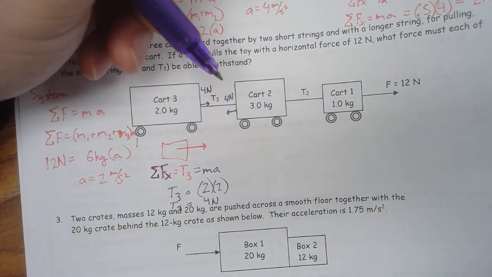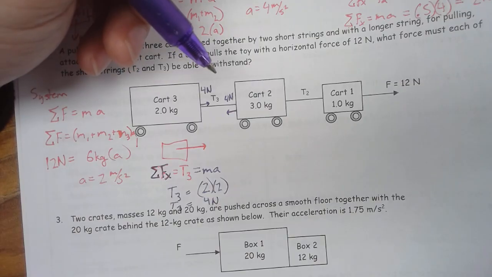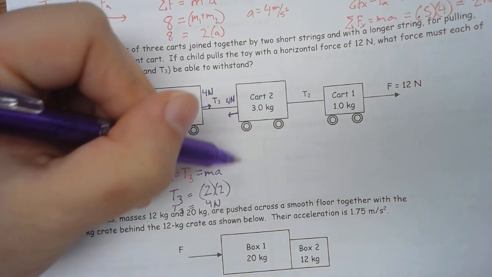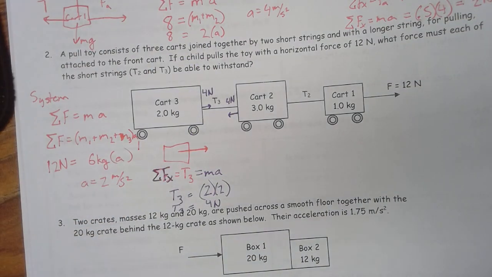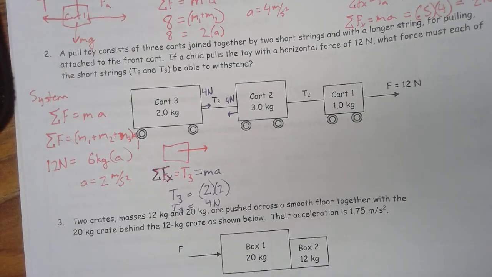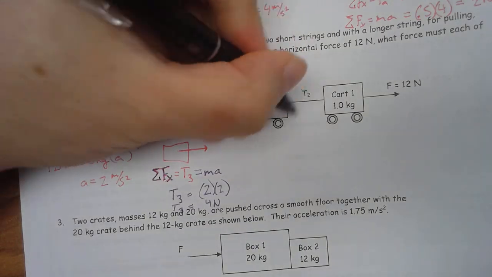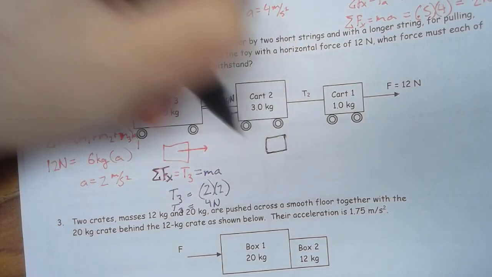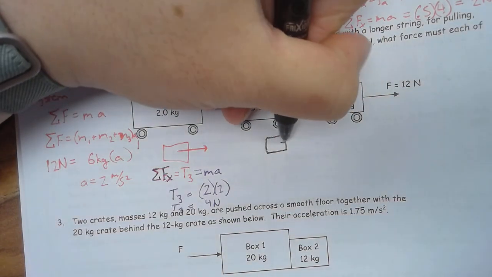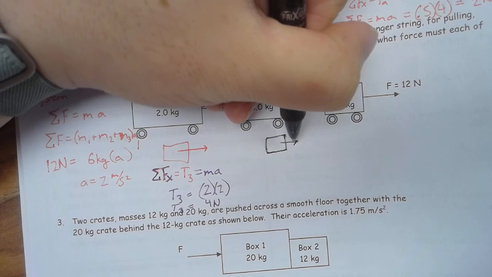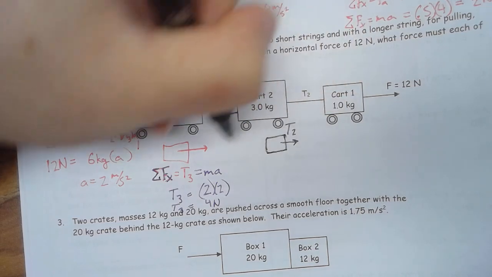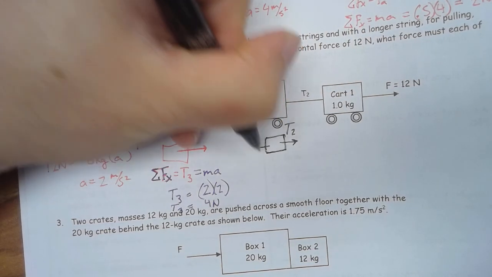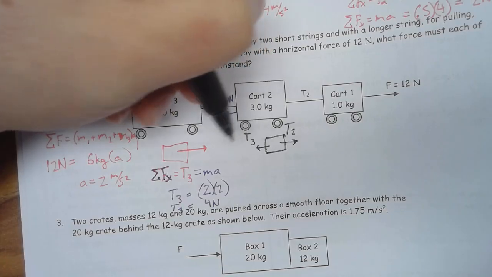So how do you want to find T1? I mean T2. What cart do you need to look at for T2? Cart 2. Okay, so here's cart 2. What kind of forces do I have to worry about on cart 2? You said T2 and T3? All right.